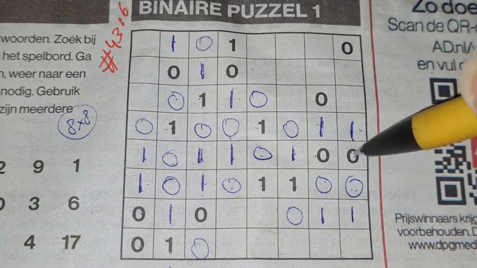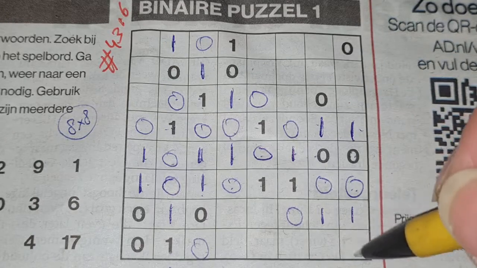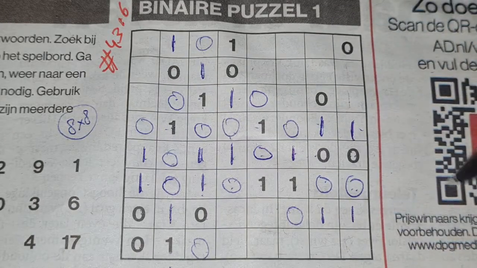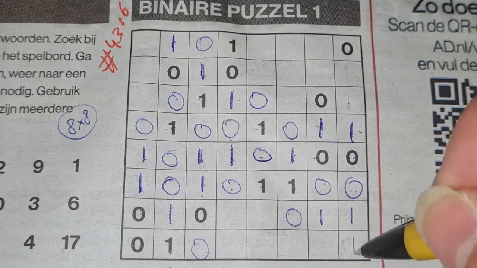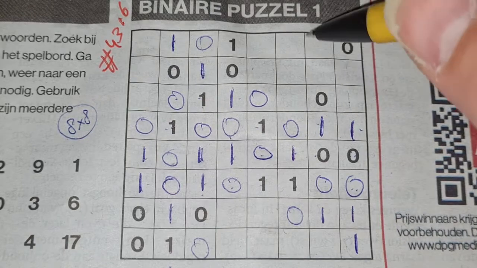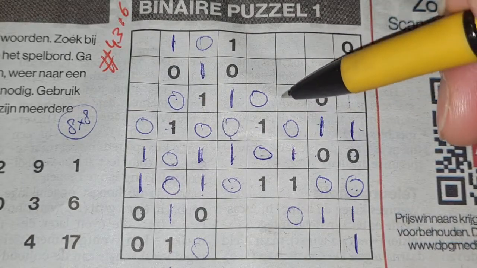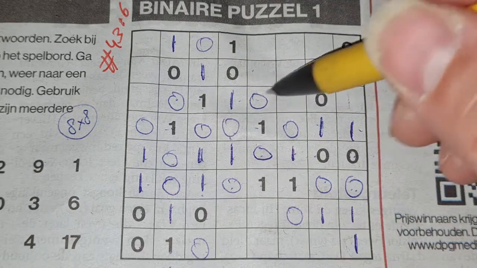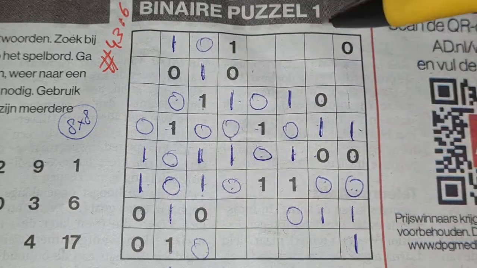Well, we have here 1, 2, 3 O's. If I place number 4 here, then we have 3 ones in a row in this column. Not allowed, one of the rules. So this can be no, this should be a 1. Then between 2 O's comes in 1.